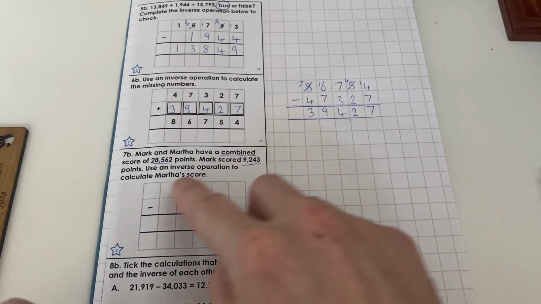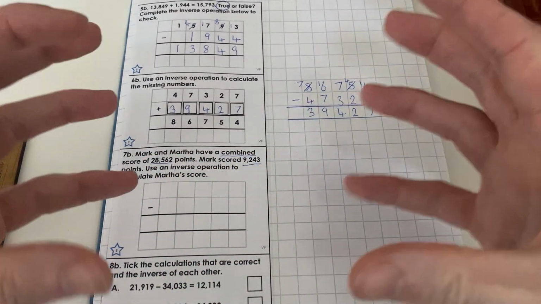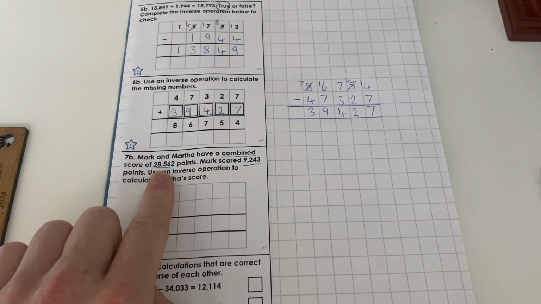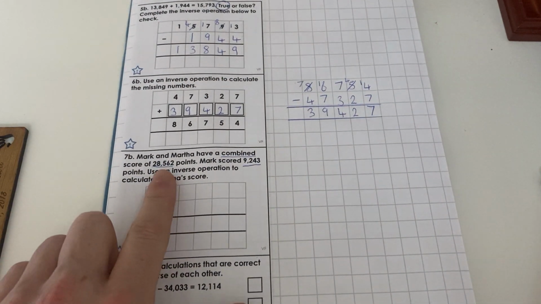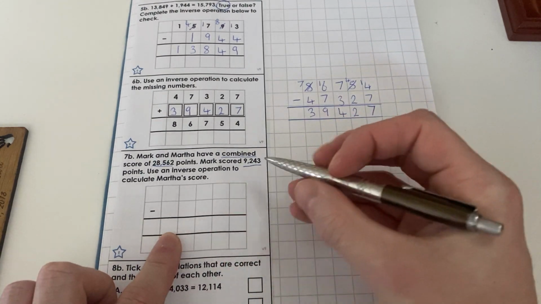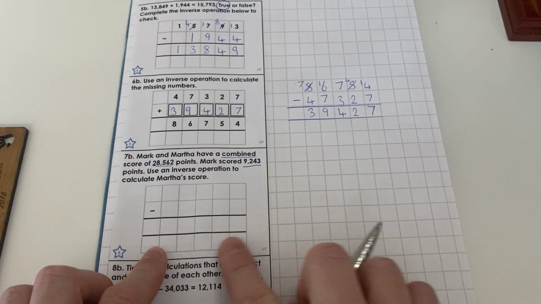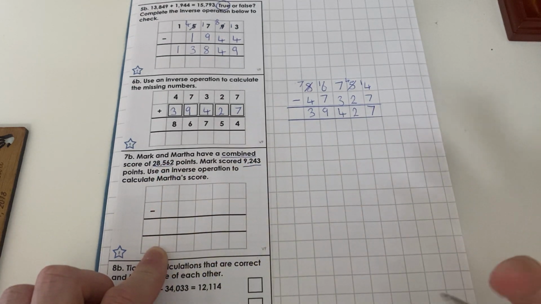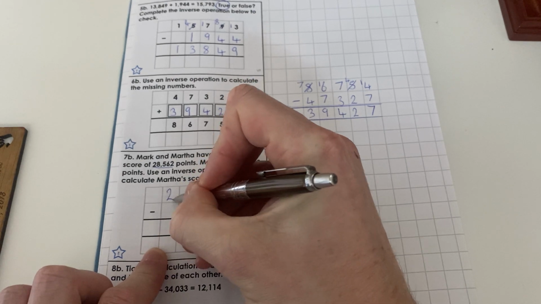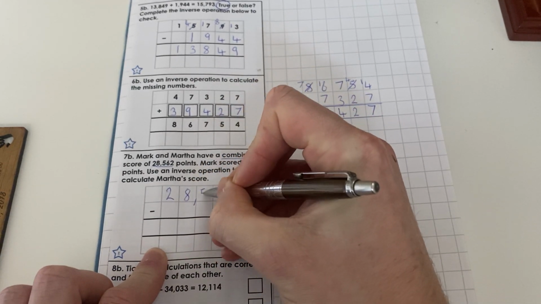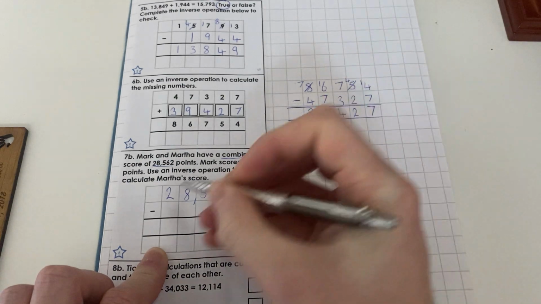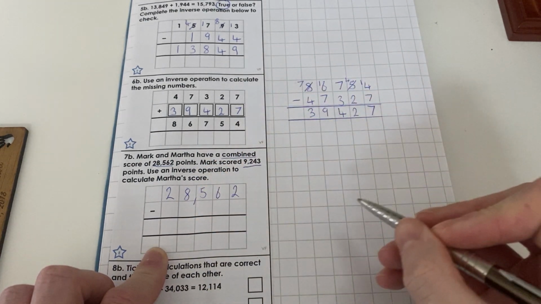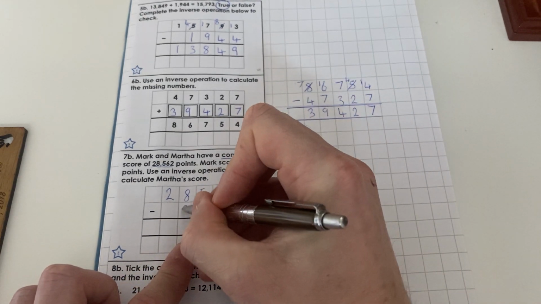So because we've got our combined score, there were two amounts of scores and they've been combined together to make one score of 28,562. So this is our total. Because we've been given the total, we need to find out the missing number, and the total is always our greatest number. So we're going to write 28,562. And we need to take away this number from that number. So we're writing 9,243. Remember, make sure you line it up carefully.